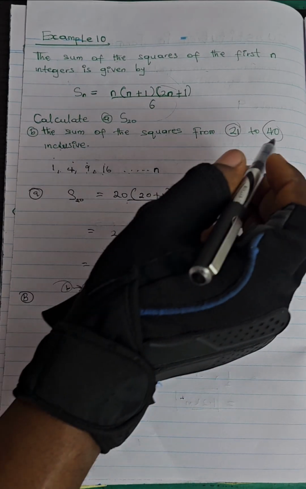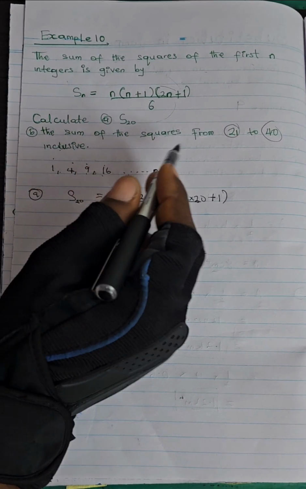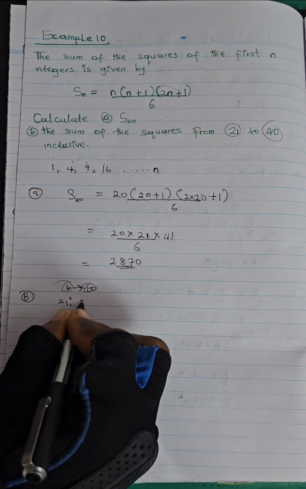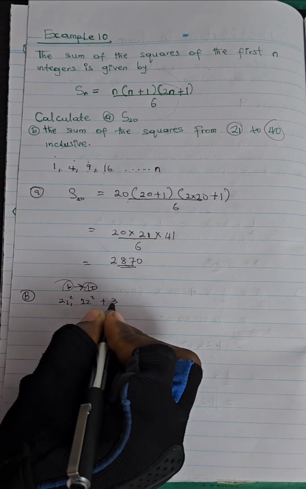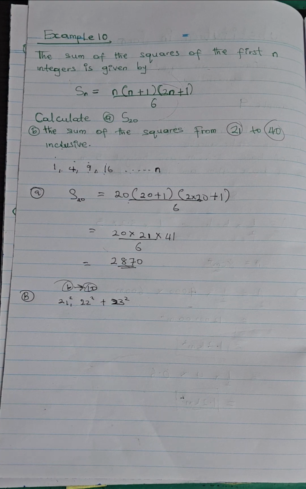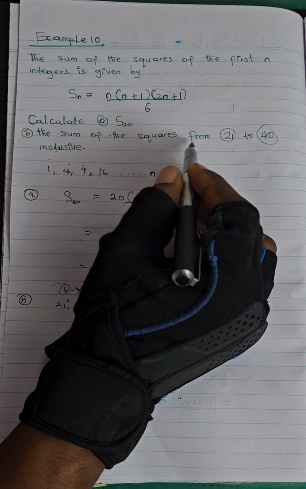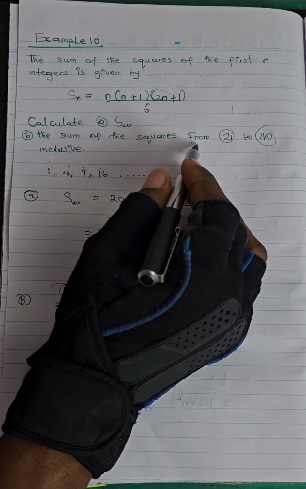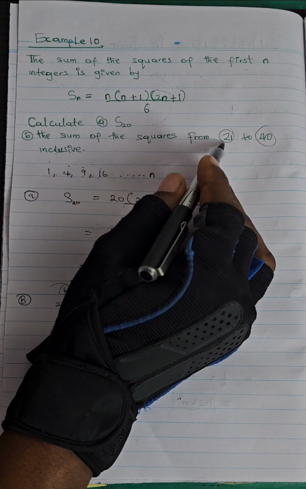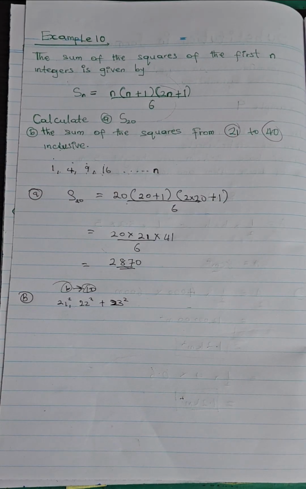So in this case, we are looking for the sum of the squares. We are going to start with 21 squared plus 22 squared plus 23 squared till we reach 40. Now the best way to go about this is simply to find the sum from 1 to 40 and also find the sum from 1 to 20, and then subtract.